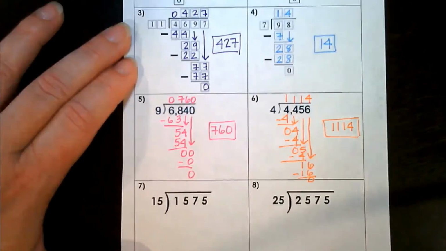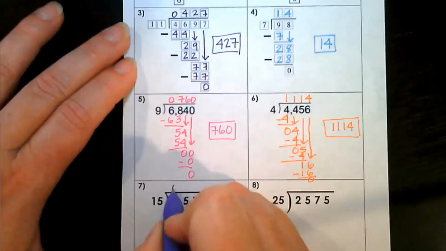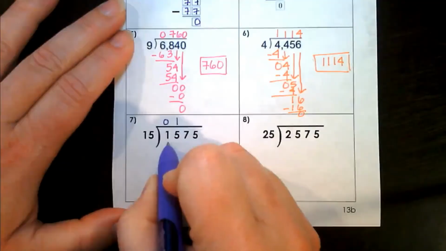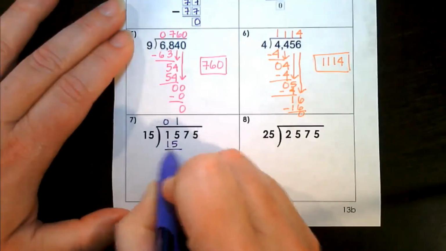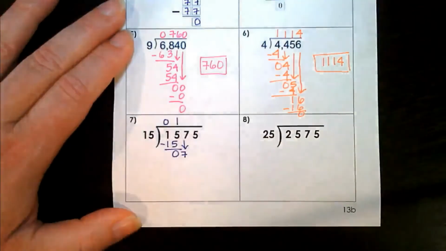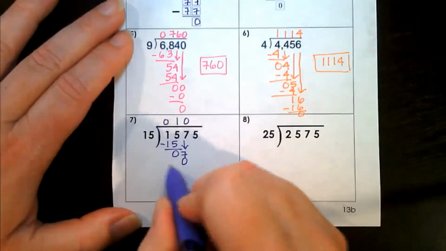Question number 7. Remember to pause and copy. 15 does not go into 1, so I'm going to put my little 0 placeholder. 15 goes into 15 one time. 1 times 15 is 15. When I subtract, I get a 0. Bring down a 7. 15 does not go into 7, so it goes in 0 times. 0 times 15 is 0.